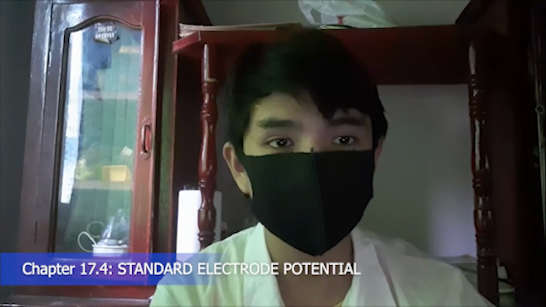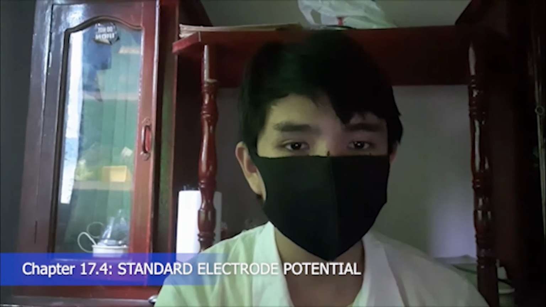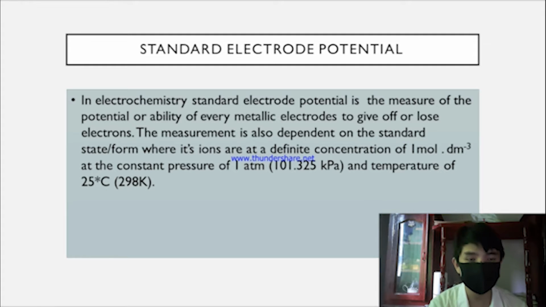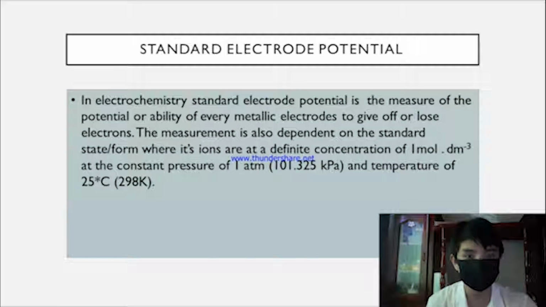Chapter 17.4, The Standard Electrode Potential. What is standard electrode potential? In electrochemistry, standard electrode potential is the measure of the potential or ability of every metallic electrode to give off or lose electrons. The measurement is also dependent on the standard state or form where its ions are at a definite concentration of 1 mole per decimeter cubed at a constant pressure of 1 atm and temperature of 25 degrees Celsius.